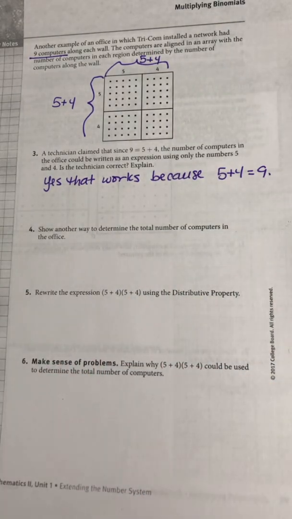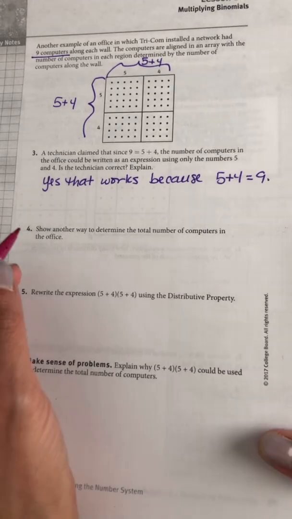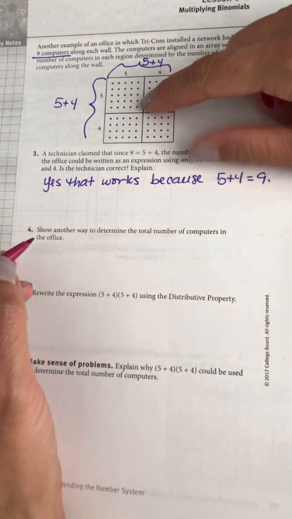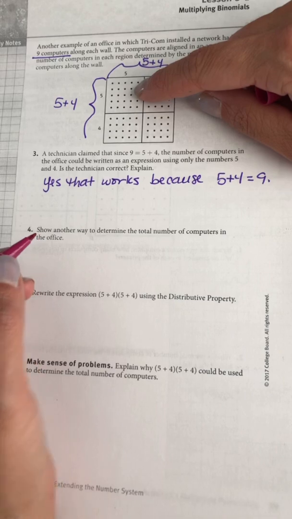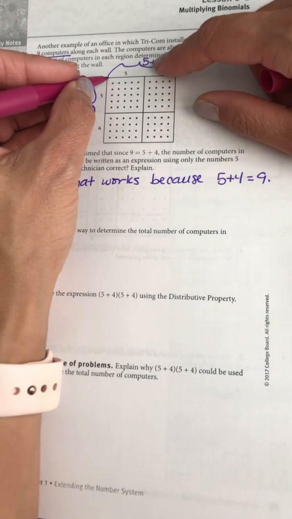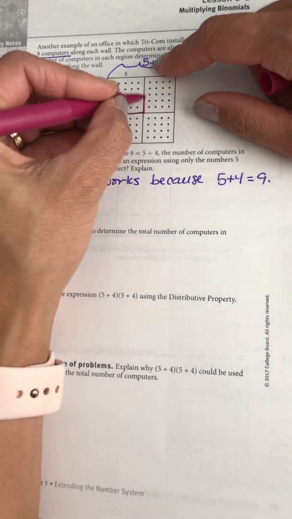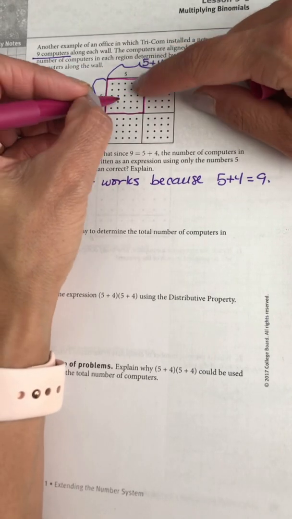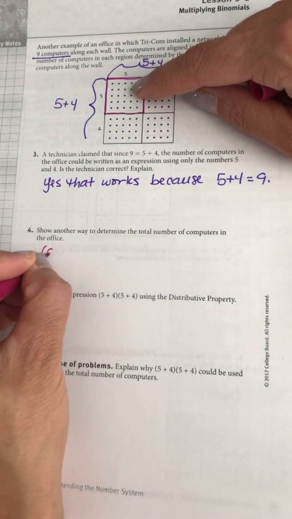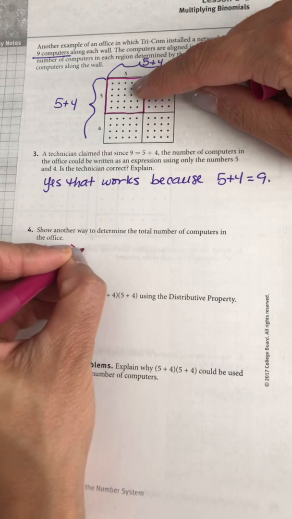All right, number 4, show another way to determine the total number of computers in the office. Well, let's see. We know that this is a 5 by 5, right? So just in this region, 5 times 5 is 25. Plus, we could add up what's in the next region.